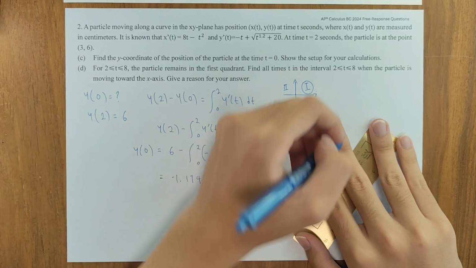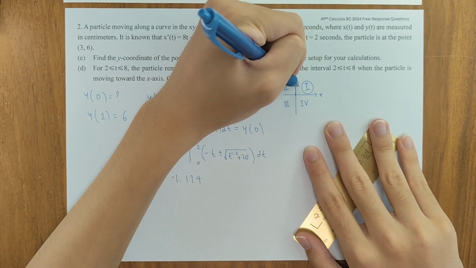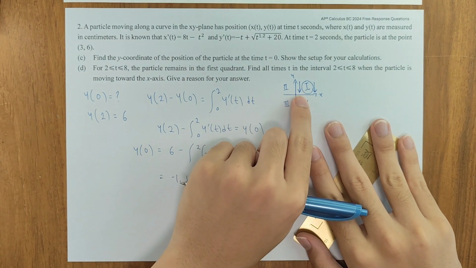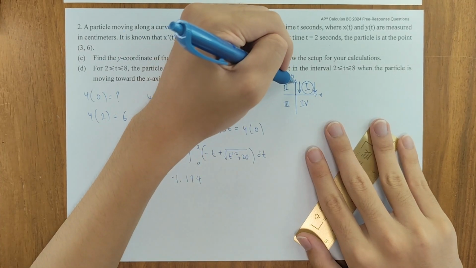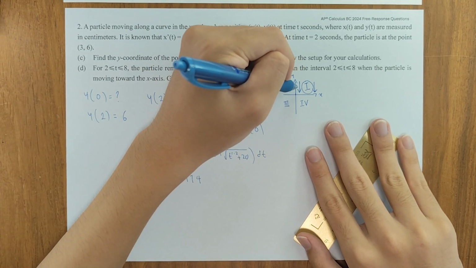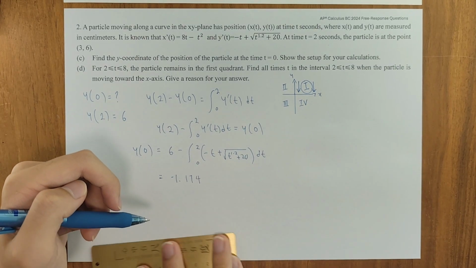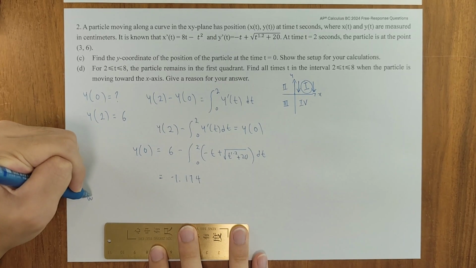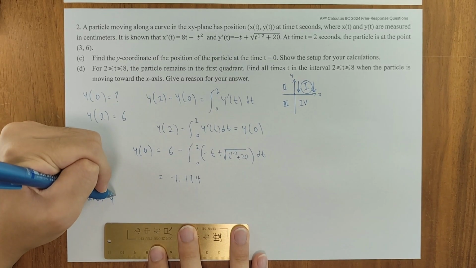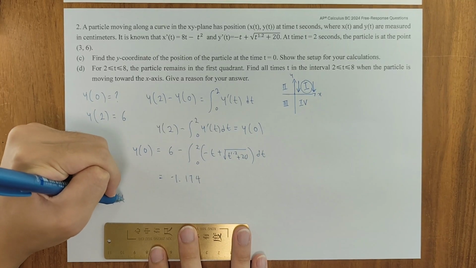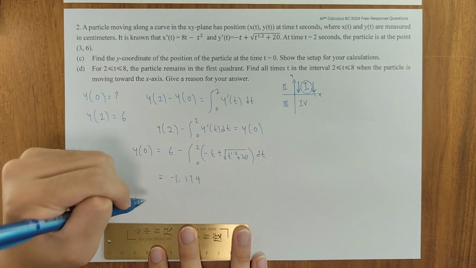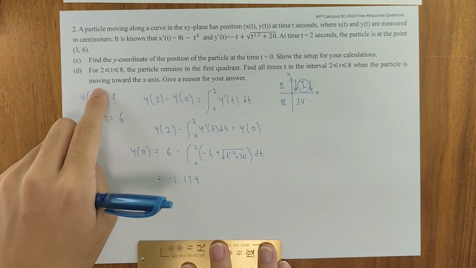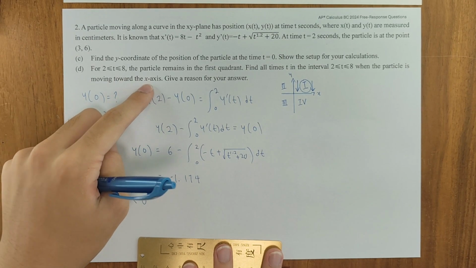Moving toward the x-axis means the y-coordinate is decreasing. So when y'(t) is negative, the particle is moving toward the x-axis.